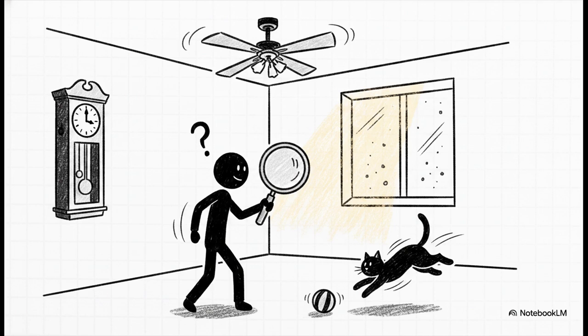So I want to leave you with this provocative thought. Take a second, look around your room right now. What hidden rules of motion are you witnessing at this very second? Keep observing and keep learning.